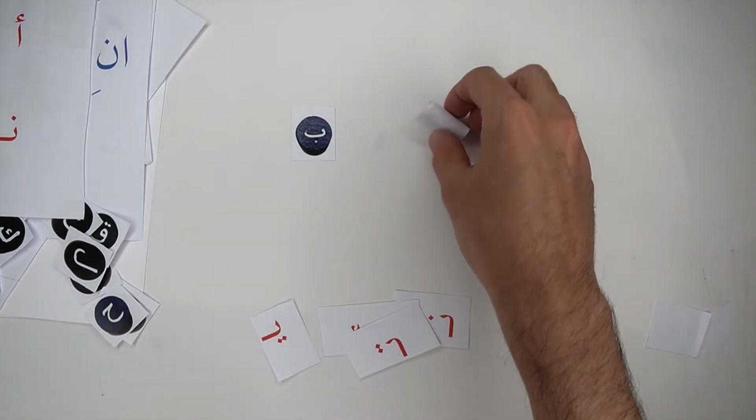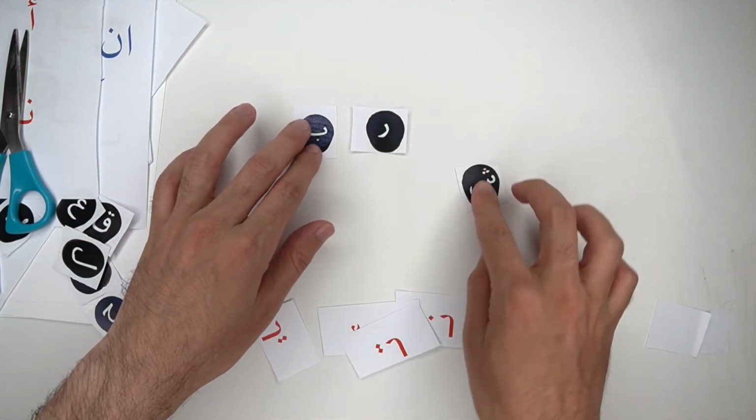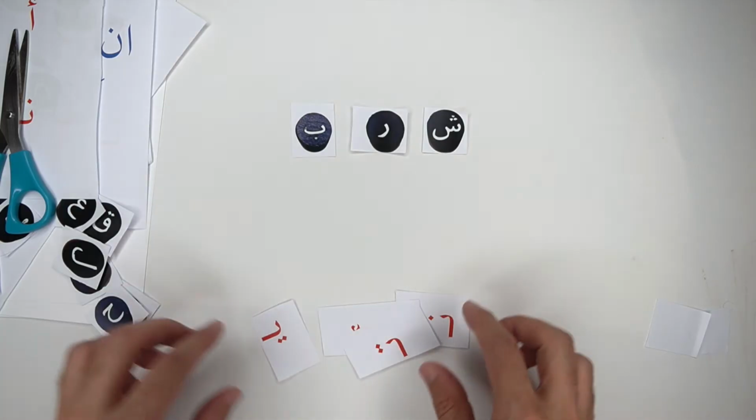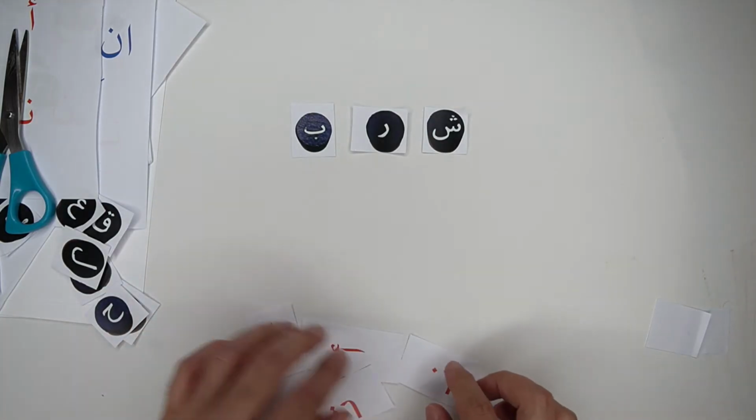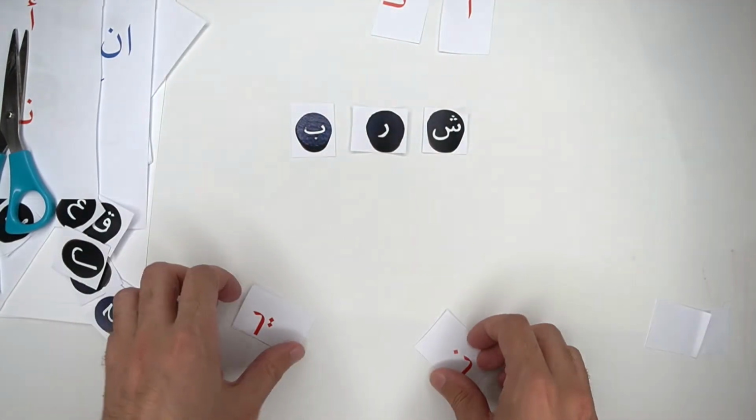Okay, so let's say, for instance, let's start off with shariba. So you've got shariba, yeah? Shariba means to drink. Now, you're only going to be using one of these four. Yeah, one of these four. All right.